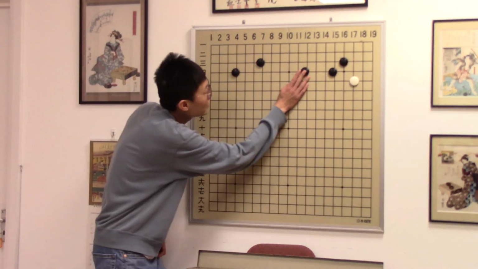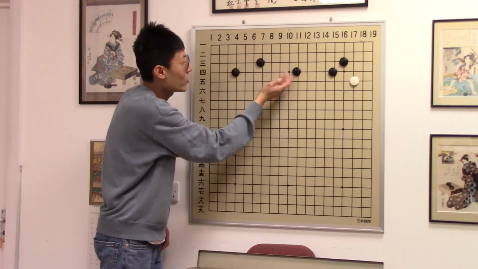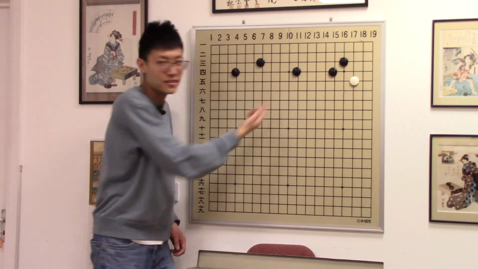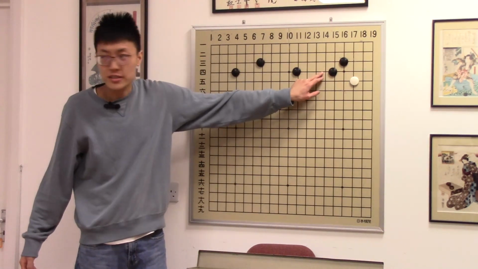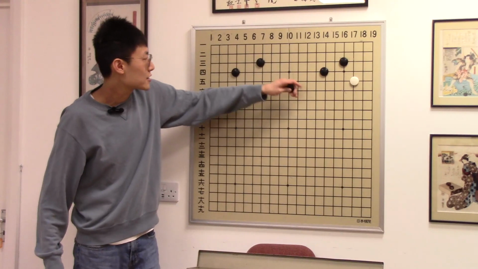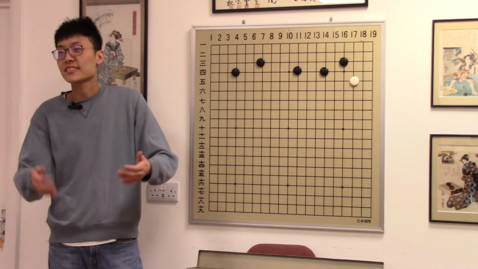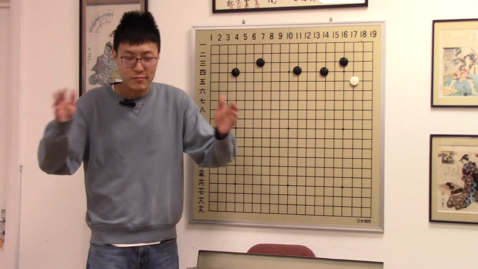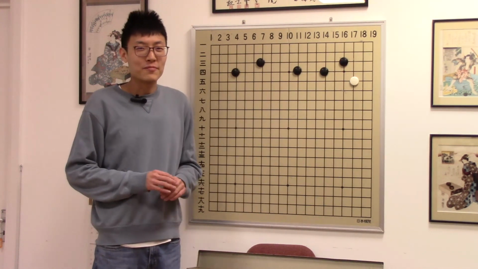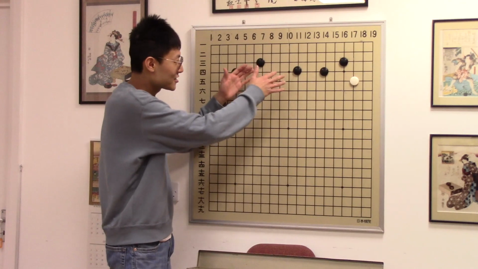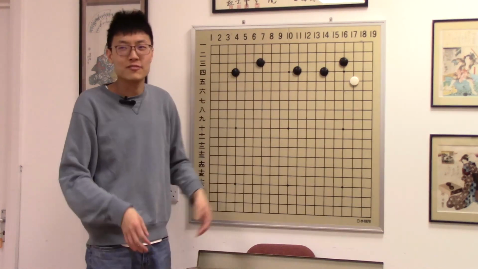But if I move one step closer to this side, there's another potential weakness in the three-space extension. So instead, I just play something like this. This is slightly safer. And again, you can play whatever you want, but you've got to bear in mind the pros and cons with respect to each move.